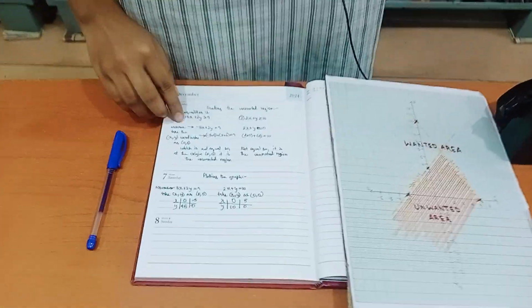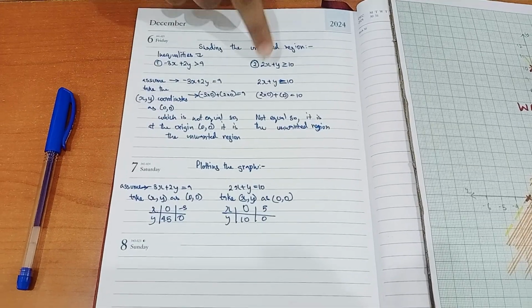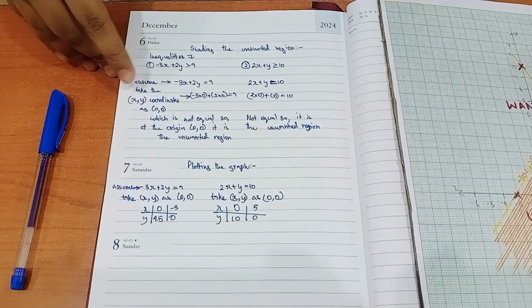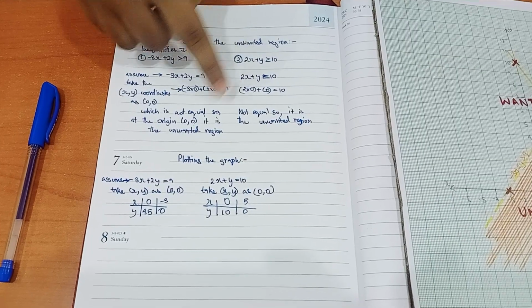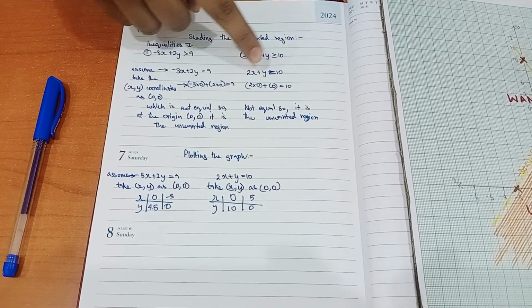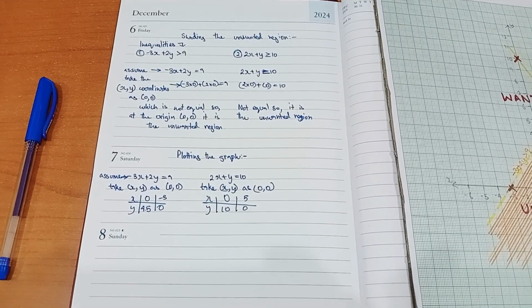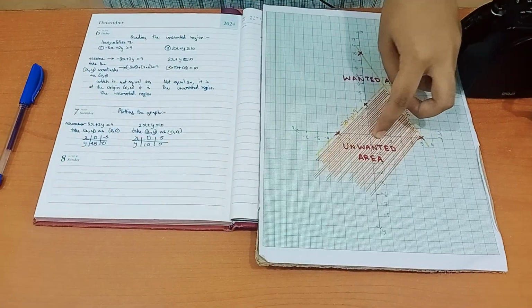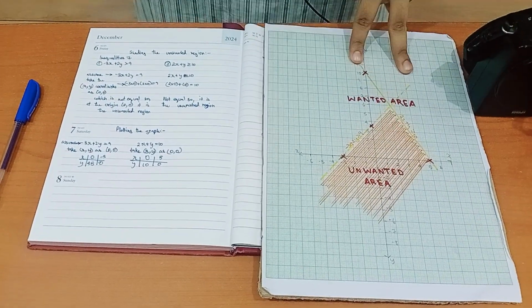After that, to shade, we need to know which area is unwanted and which area is required. So first, we assume minus 3x plus 2y is equal to 9 and 2x plus y is equal to 10. Take the x and y coordinates as 0 comma 0. Minus 3 into 0 plus 2 into 0 is equal to 9, which is not true. Same for the other equation: 2 into 0 plus 0 is equal to 10, which is not true. So the origin is not the required region, it's the unrequired region. So we have to shade this region and this region, and this will be the wanted region.